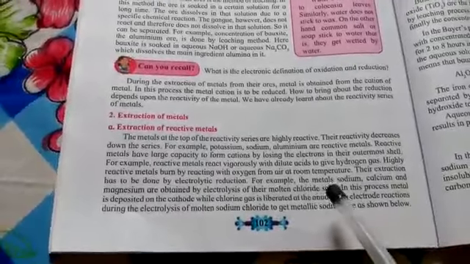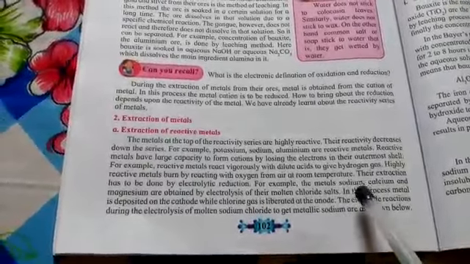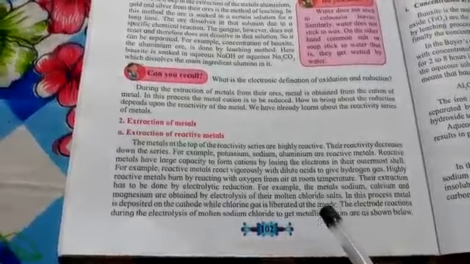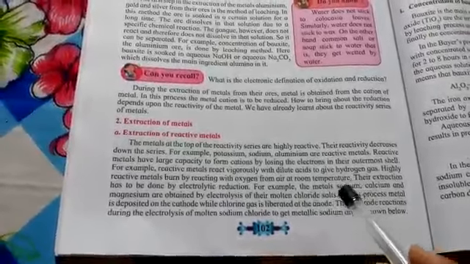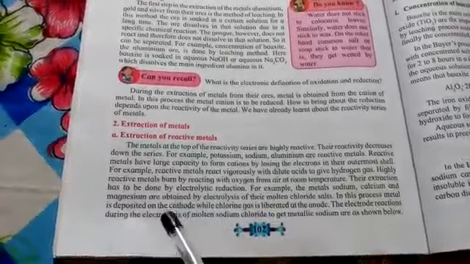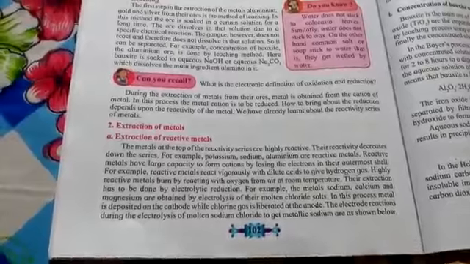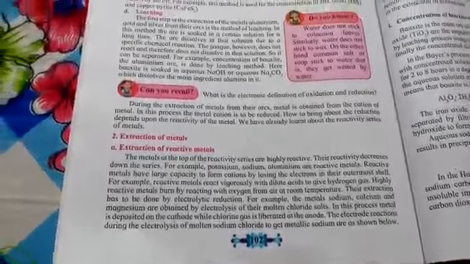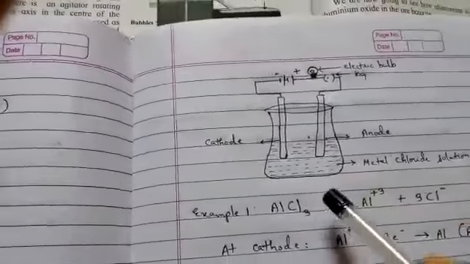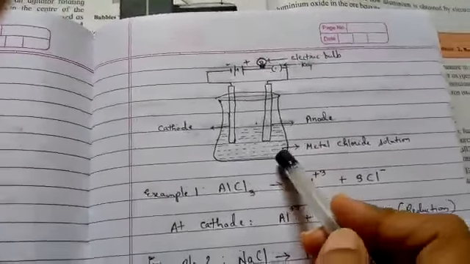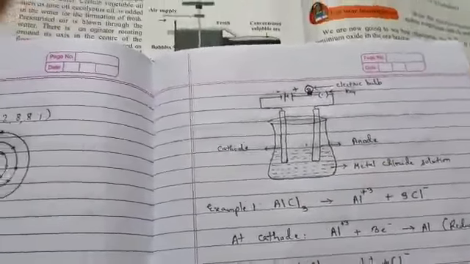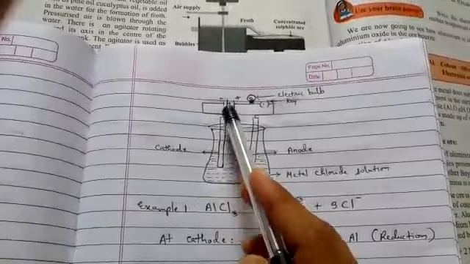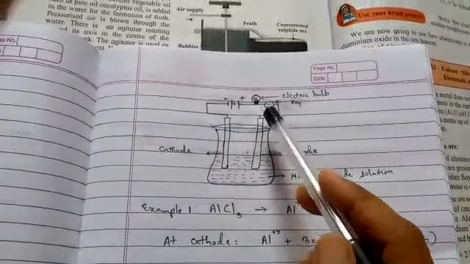Now see, metals like sodium, calcium, magnesium are obtained by electrolysis of their molten chloride salts. Molten chloride salts means if you are taking sodium, it is going to be NaCl, then calcium chloride, magnesium chloride, and aluminium chloride. These salts will be taken into the electrolytic vessel like this. See, if you are taking aluminium chloride, that aluminium chloride will be taken into this electrolytic vessel. Then there are going to be 2 electrodes: the cathode, which is connected to the negative terminal of the battery, and the anode, which is connected to the positive terminal of the battery.